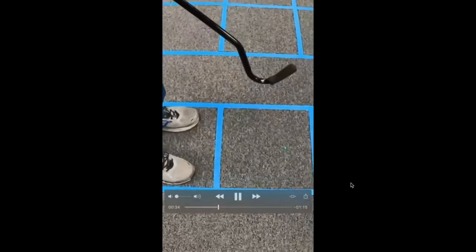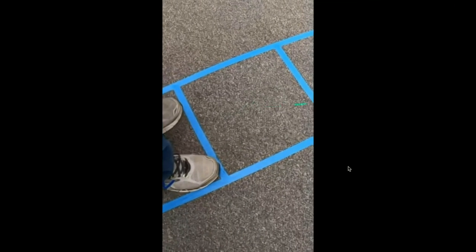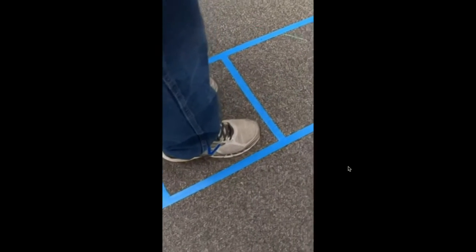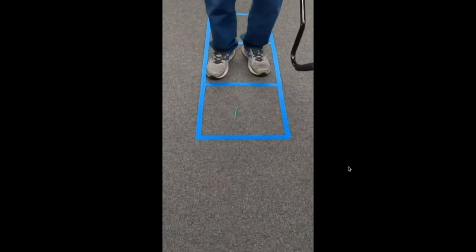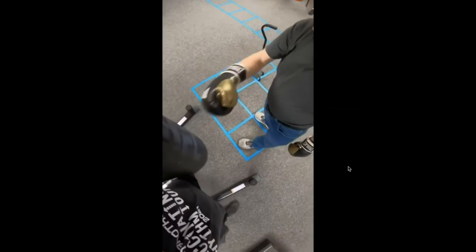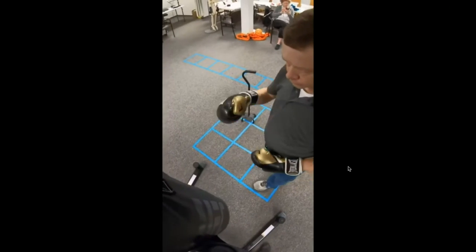But again, an external focus of attention. So instead of just trying to initiate, hey, can you put your foot in the box? The laser is going to go into the box. And then he's doing more of a dynamic movement with a jump to step on the laser as he goes through. I thought this was a great application for working on getting through that bradykinetic posture. And then muscle coordination obviously carries over to some functional activities.